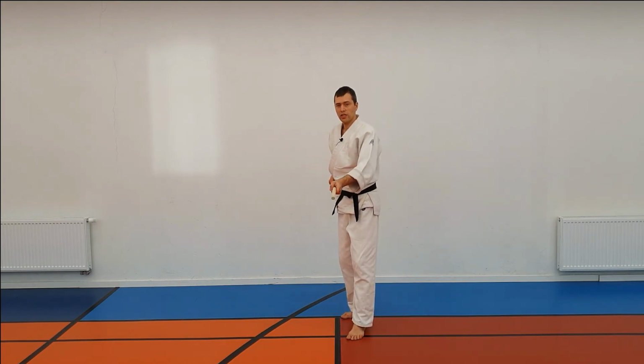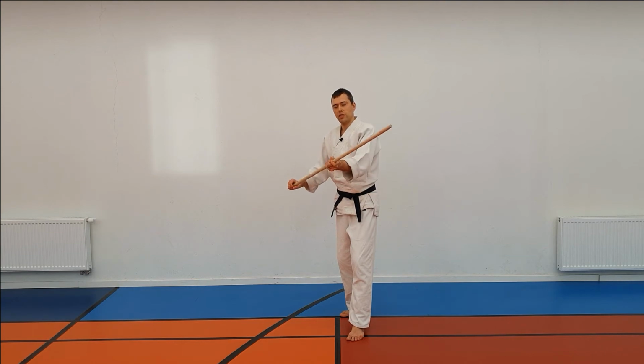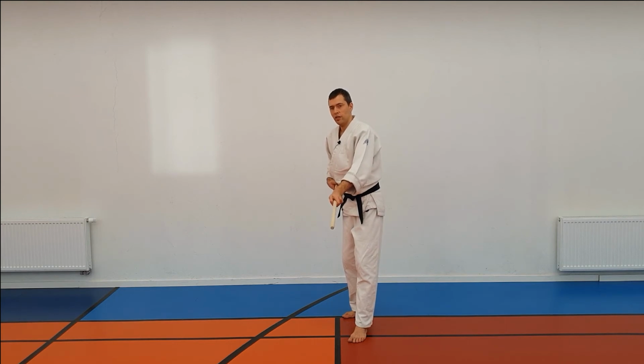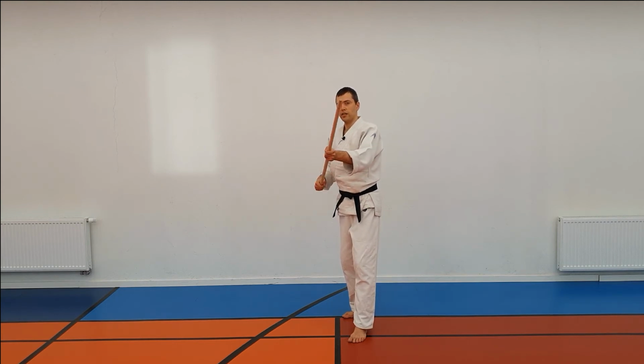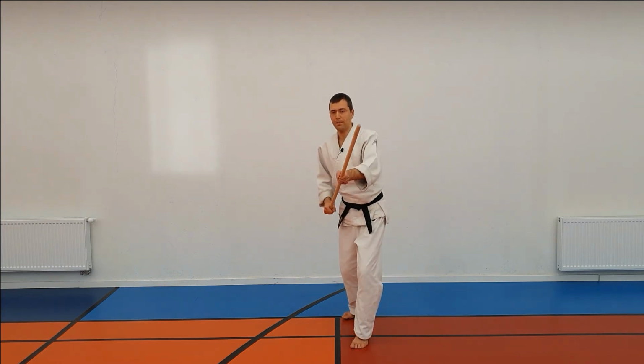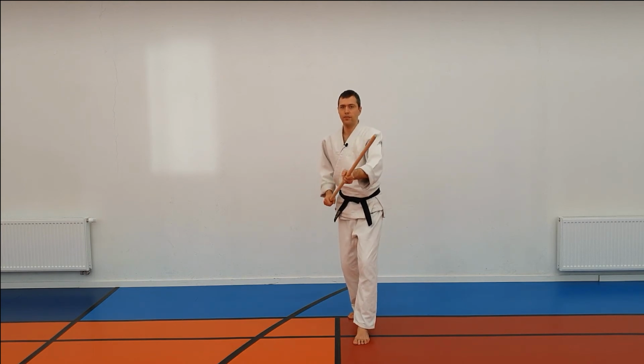Now we will use the same trajectory. So we had the trajectory, if we follow the tip, to the outside and in. So the same should be here, to the inside and out. So we strike like this, here, here, here.